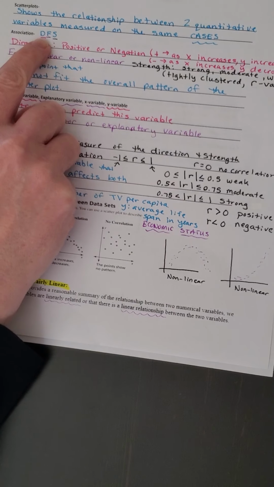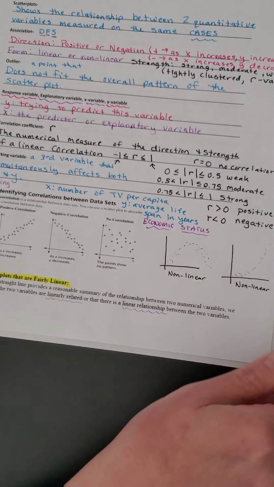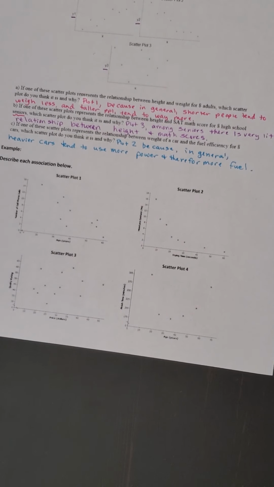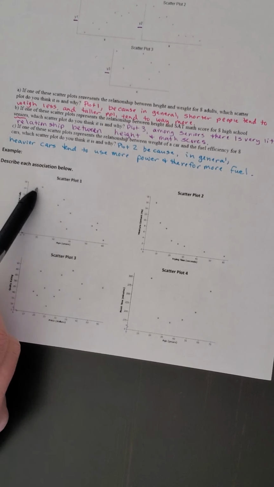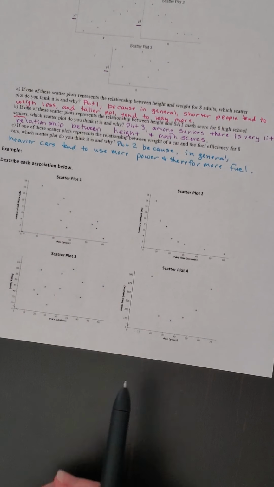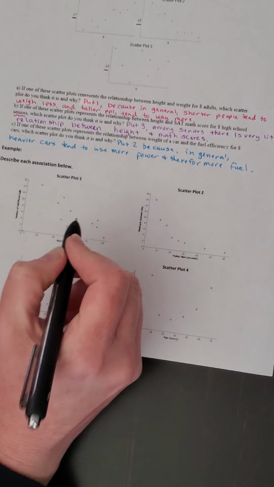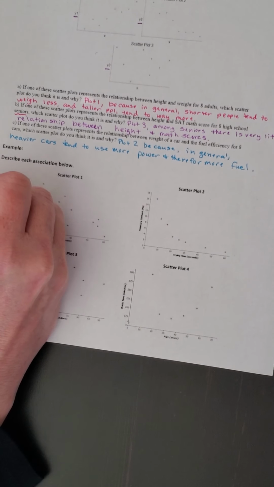Association. We're describing the association. We need to talk about direction, form, and strength. So the first graph, scatter plot 1, I notice that there's a general downward trend, which would imply it's negative. It is roughly linear. I can kind of see a linear pattern happening. But the data is not gathered very strongly. So I would consider this for direction, D, right? I'd say negative.